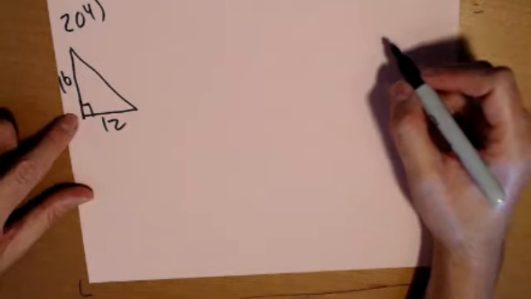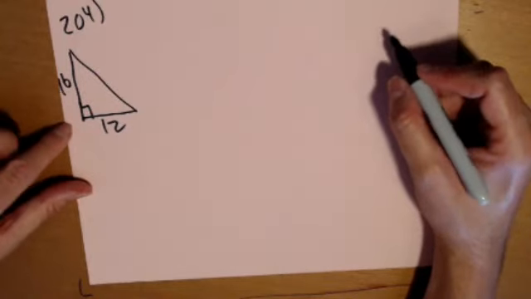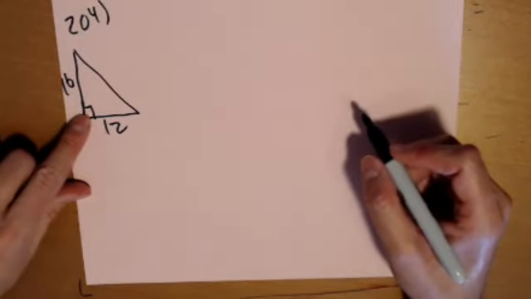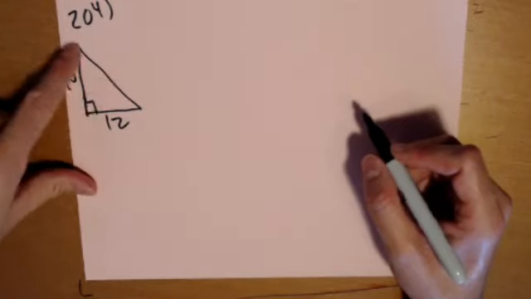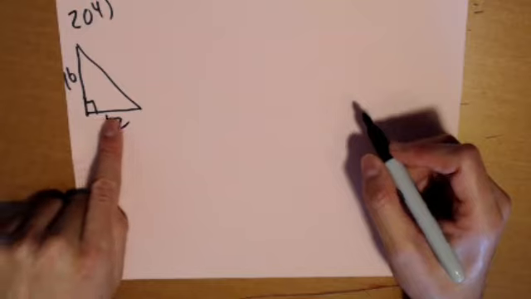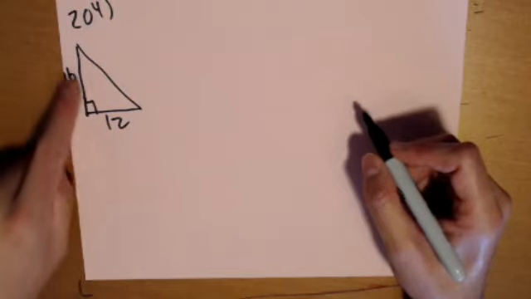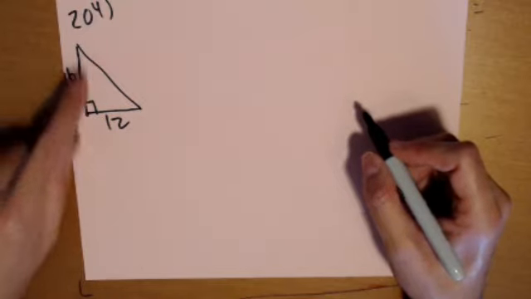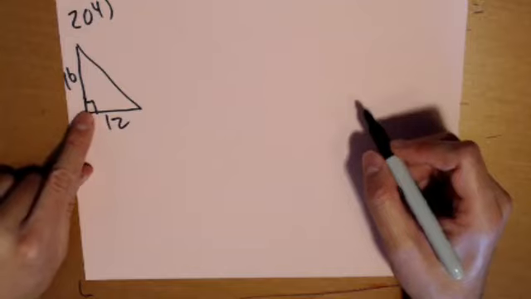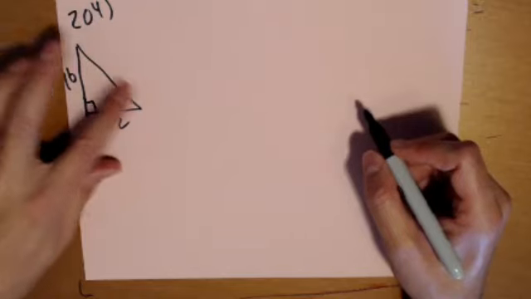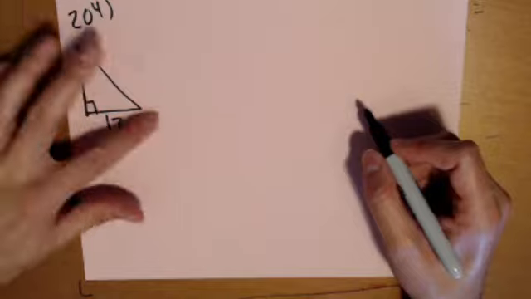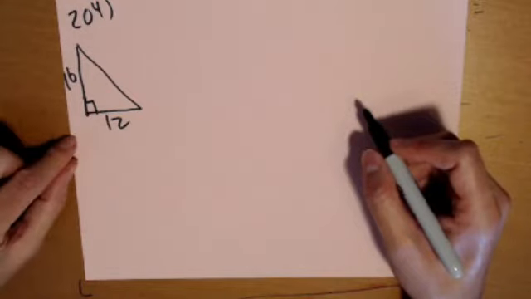So if you have a right triangle, there's the right angle. Across from the right angle, that side is called the hypotenuse. The sides next to the right angle are called the legs. So the right angle is touching the 2 legs, and across from the right angle is the hypotenuse. The hypotenuse is always going to be the longest side of a right triangle.